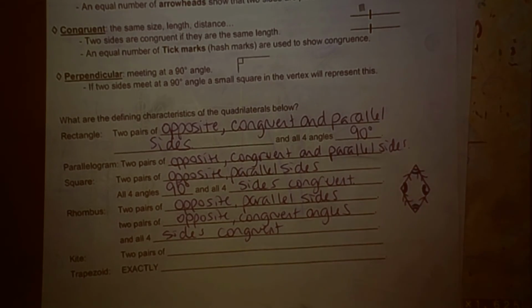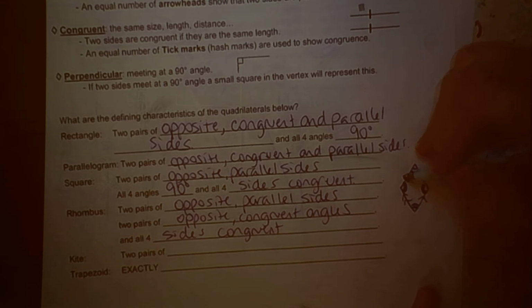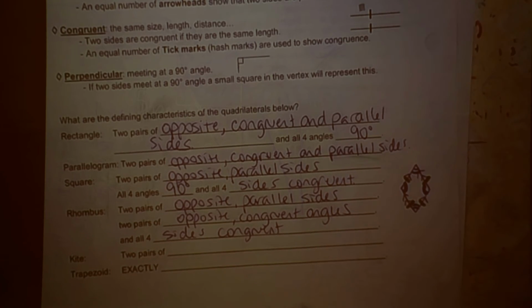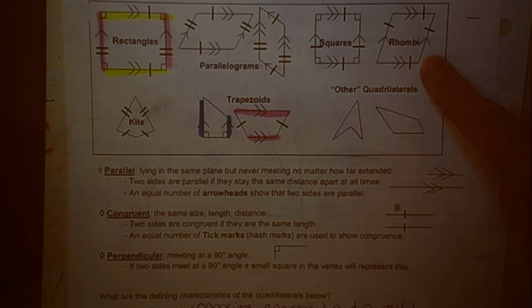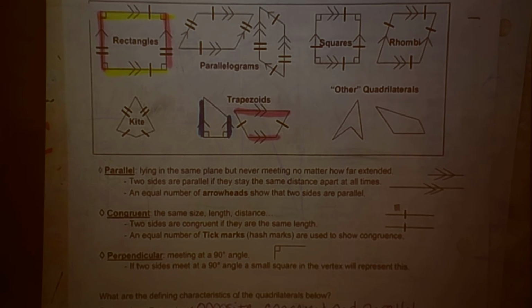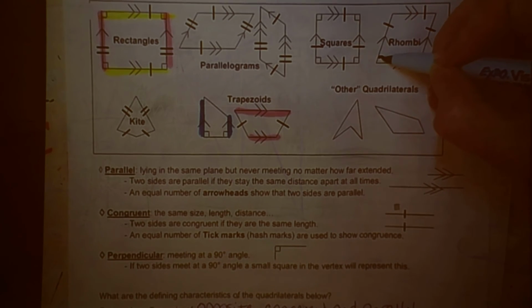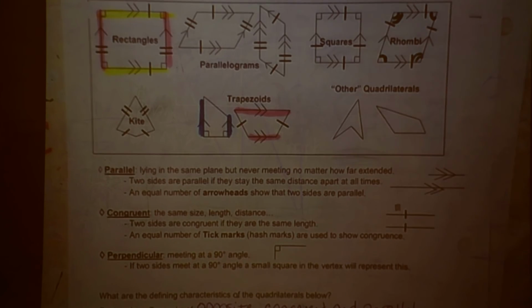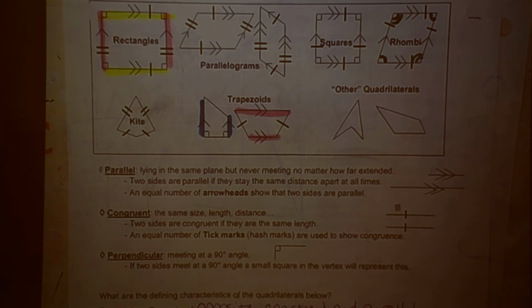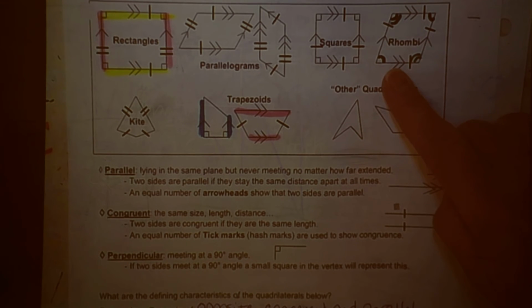So if I just zoom this in a little bit so you can see the one that I just drew, I would have to put not only the arrowheads, but I would also have to fit in there the tick marks. So this side, this side, this side, and this side also all congruent. Gets a little tight, so if you look back up here, you can see the rhombus up here has the arrowheads for parallel, has the tick marks. What it's missing are those angles, that this angle and this angle have to be the same, this angle and this angle have to be the same. So rhombus is sort of like a square that has tipped over, if that helps.